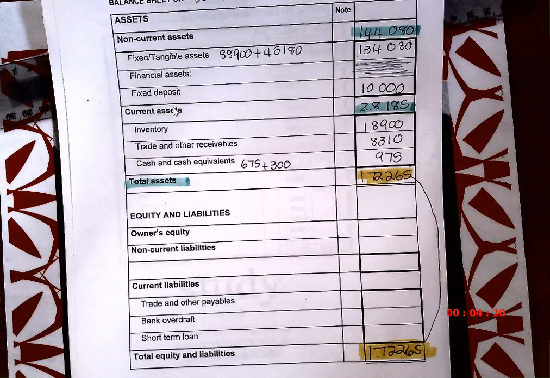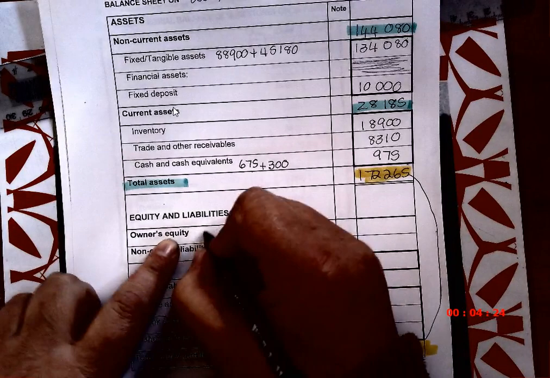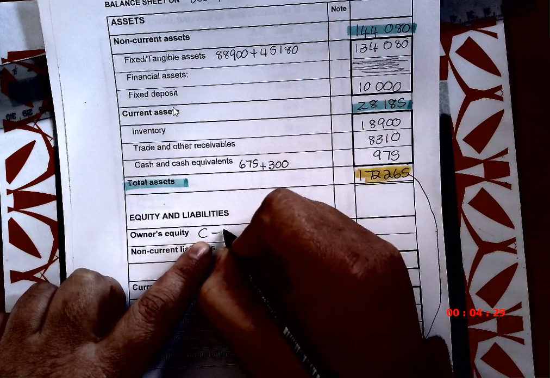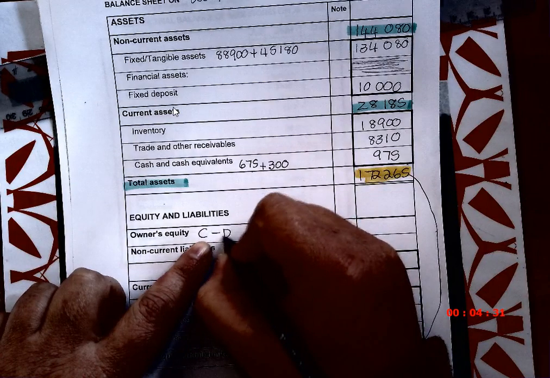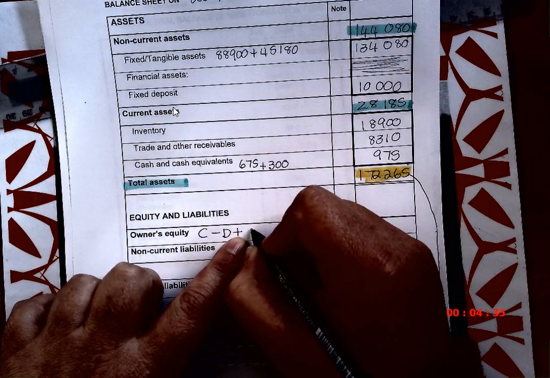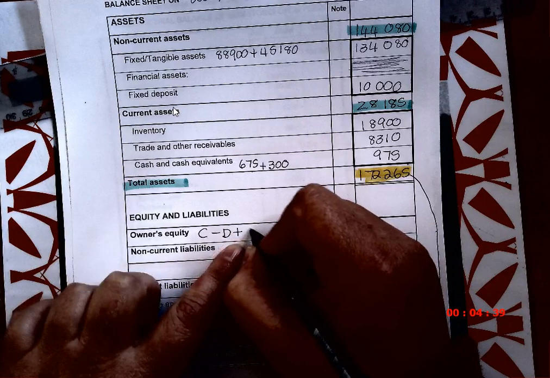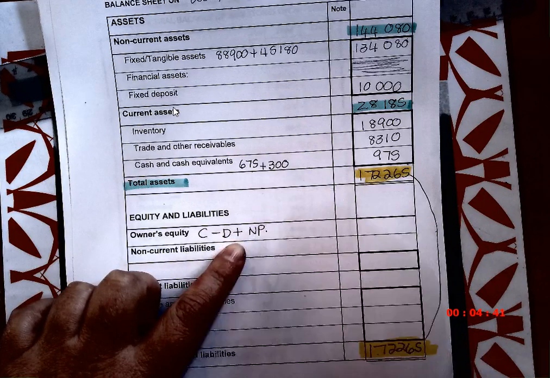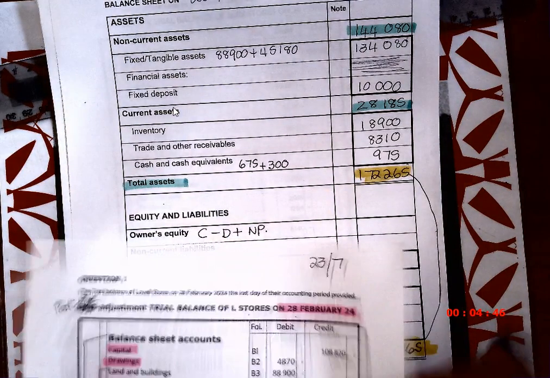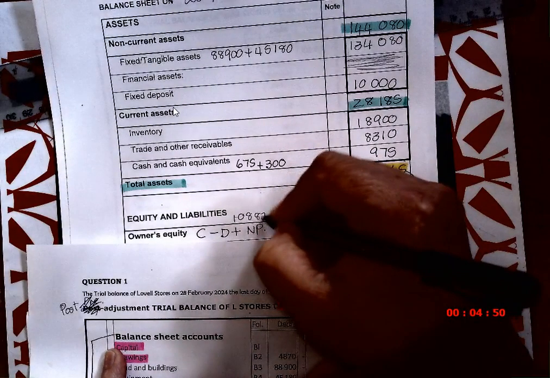Now, owner's equity is what again? Capital minus drawings plus what? Profit, my net profit. So let's quickly go look. My capital is 108,820.